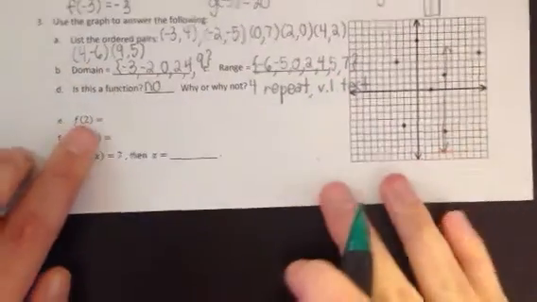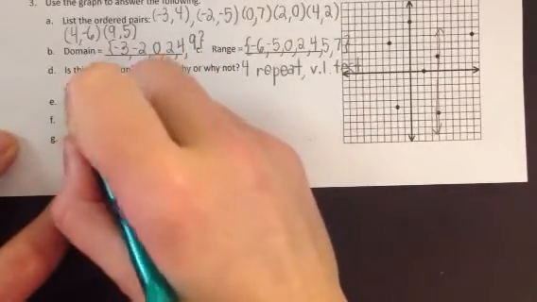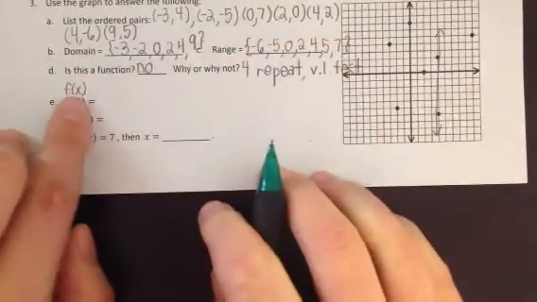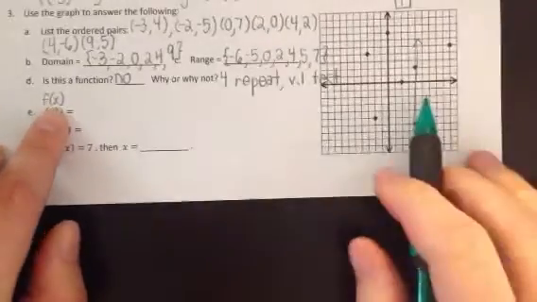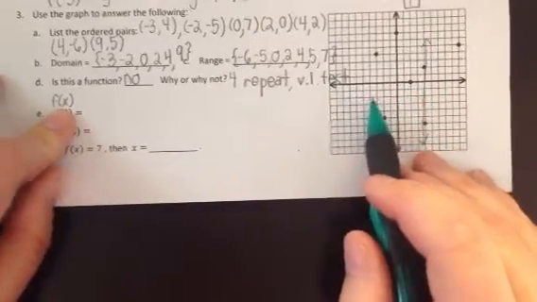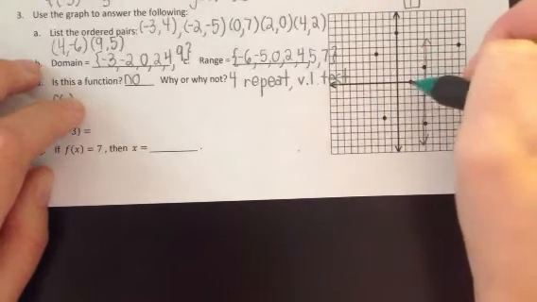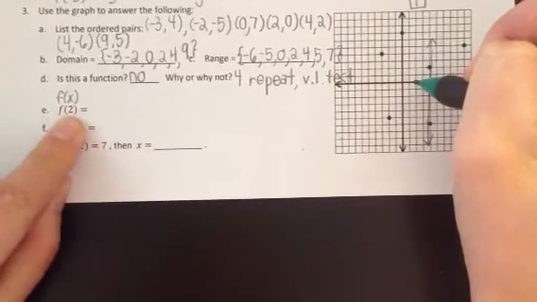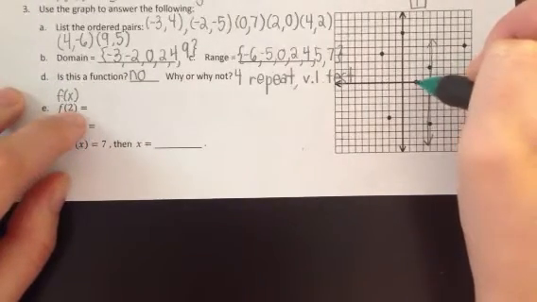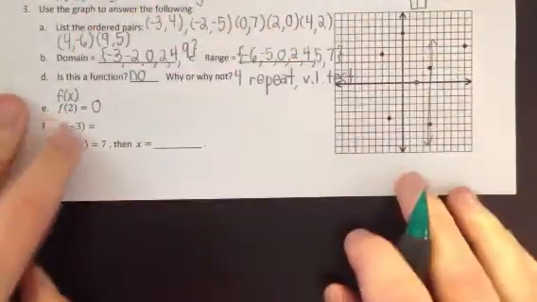All right, so evaluating f at 2. So remember, what does that represent? F of x. That means 2 is x. Let's come over here to this graph. Which of these points has an x value of 2? So if I'm on 0, I go 1, 2. This point right here has an x value of 2. F of x means find its y value. So its y value for this point that has an x value of 2 is 0. So f of 2 is 0.